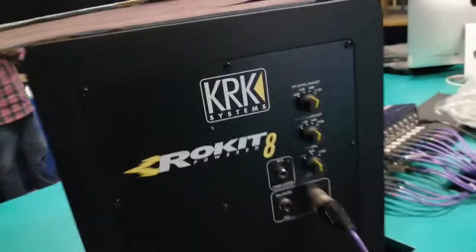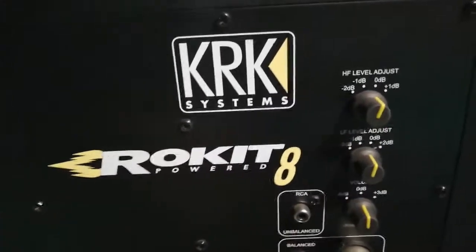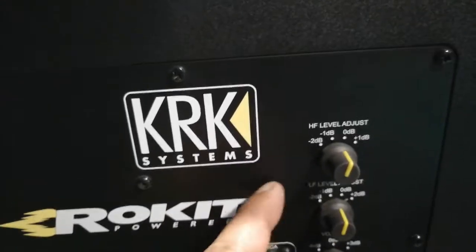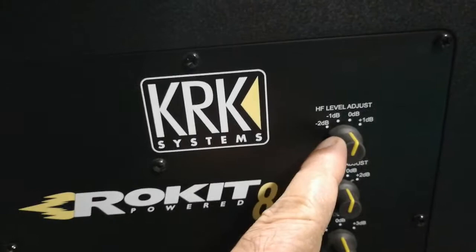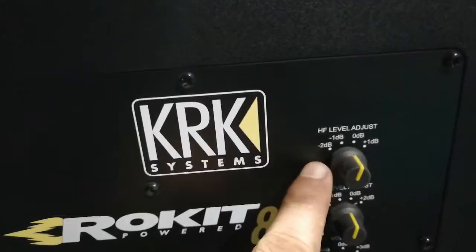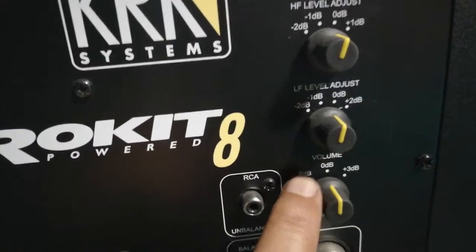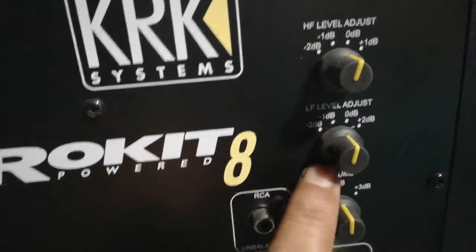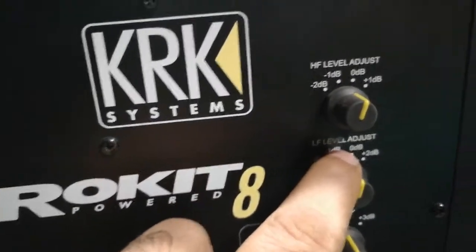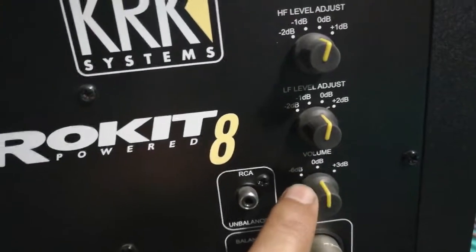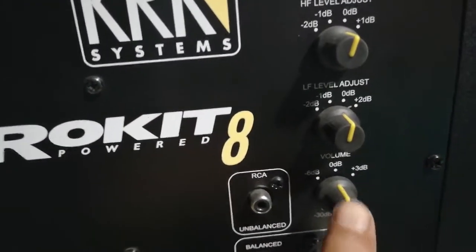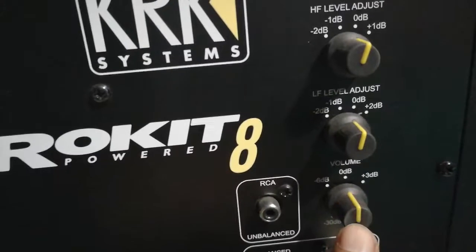So attenuation is from here. The best practice is to maintain everything at 0 dB. So your HF is at 0 dB. Then you have your low frequencies, which you would also keep at 0 dB, as you can see here. And this is the volume. So we keep it at 12 o'clock. So this position is called 12 o'clock.